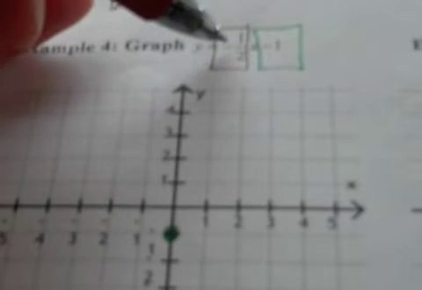The second thing I look at is my slope. Now the negative is kind of ambiguous here. It's out to the side. For some reason that confuses students. Remember, slope is representing the idea of rise over run. When you have a negative, you need to do one of two things.